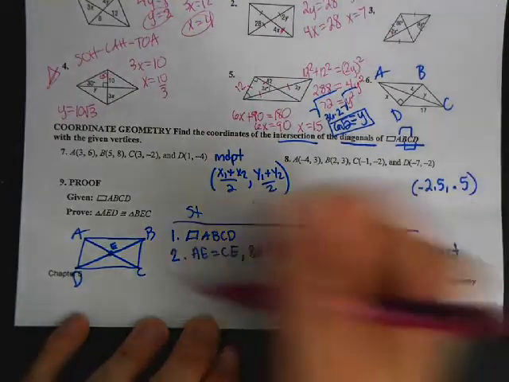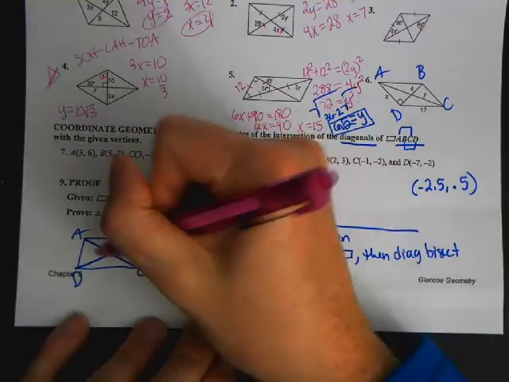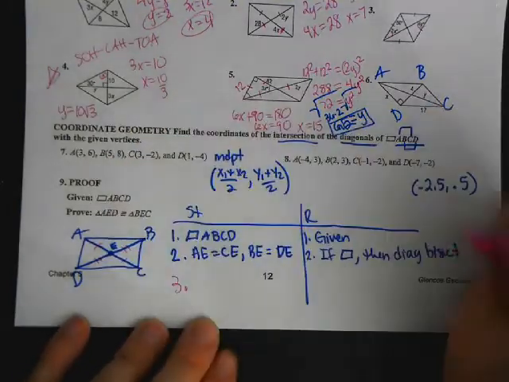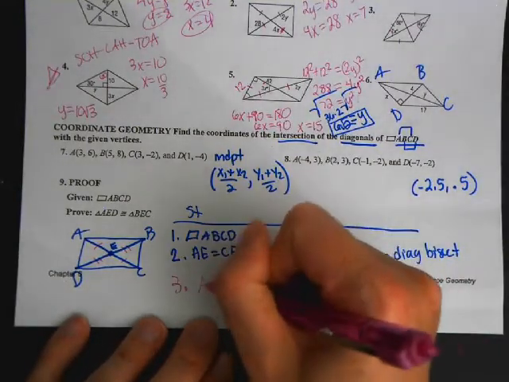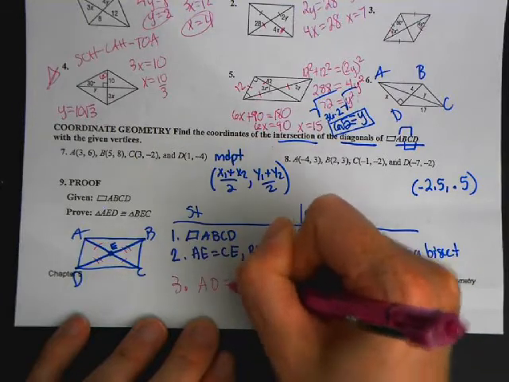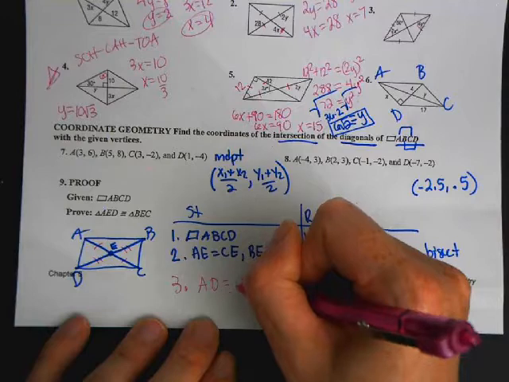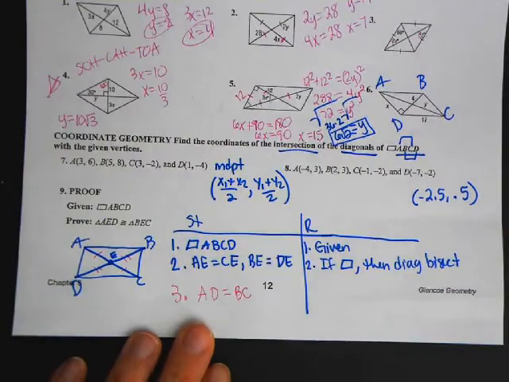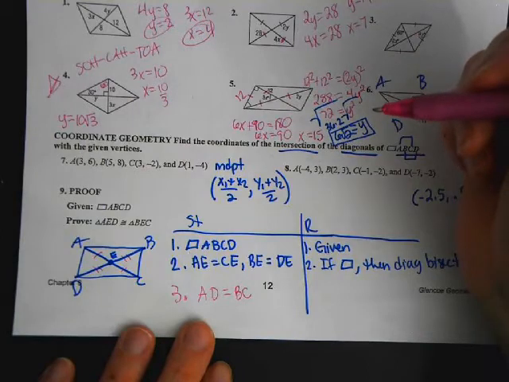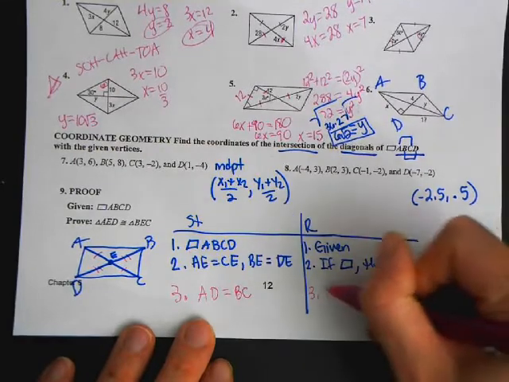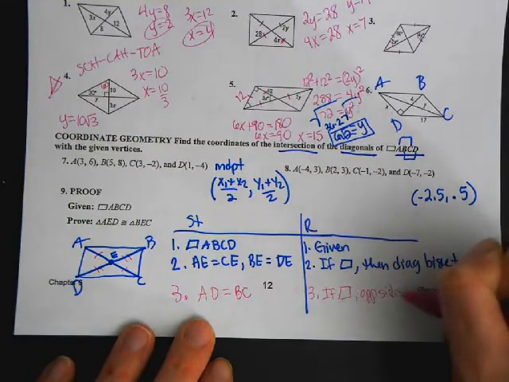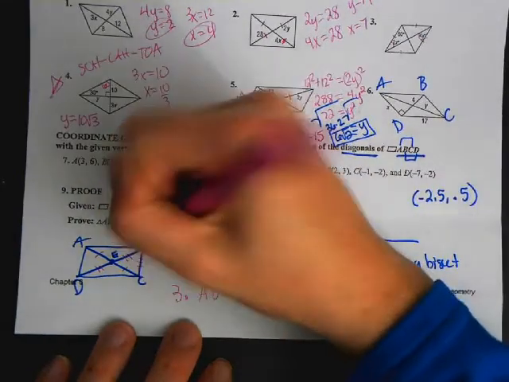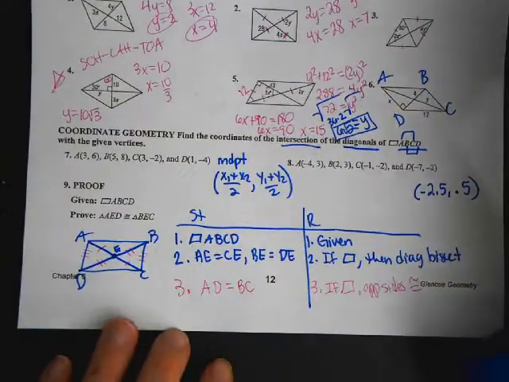Okay, so we've got that equal to that, that equal to that. Do your proof? Is that what you came back to say? Oh, man. AD equals BC. Okay, that's because if parallelogram, opposite sides are congruent. 1, 2, 3, 1, 2, 3. And then we can use side, side, side.